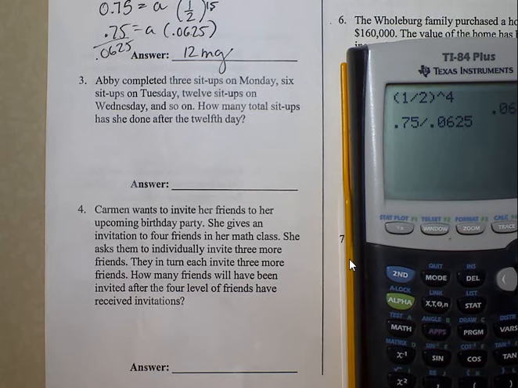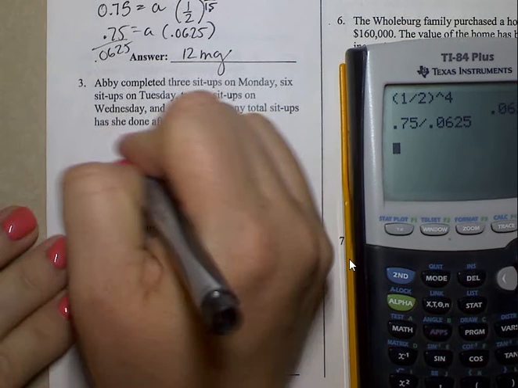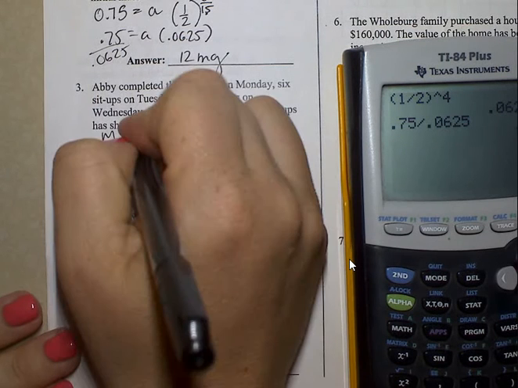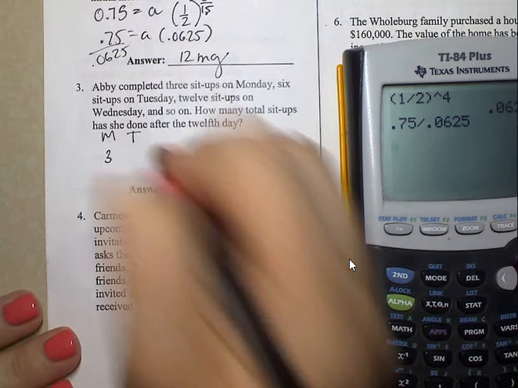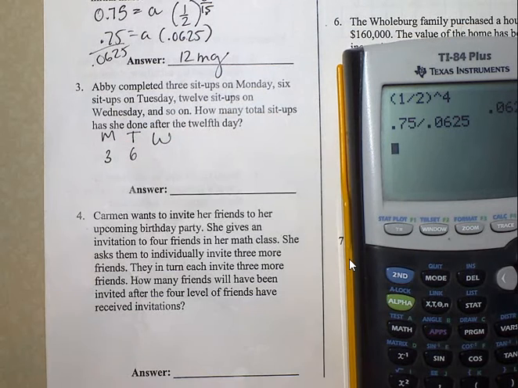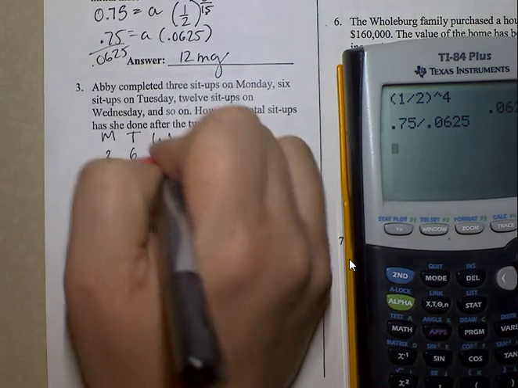Write down Monday, and underneath Monday, put 3. Now I like to abbreviate things. Like I'm going to be lazy about this. Okay. Tuesday is how many? 6. Wednesday is what? 12. Is 12. Now here's the deal.